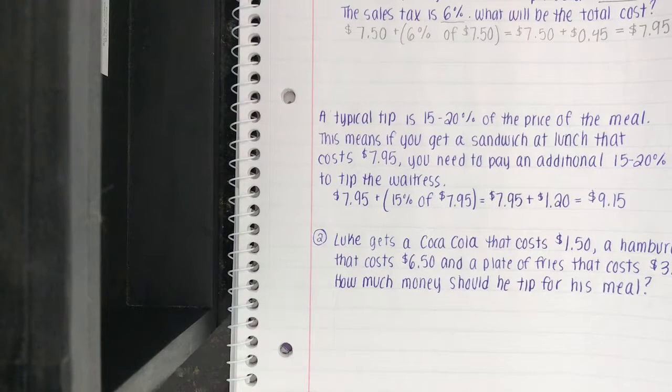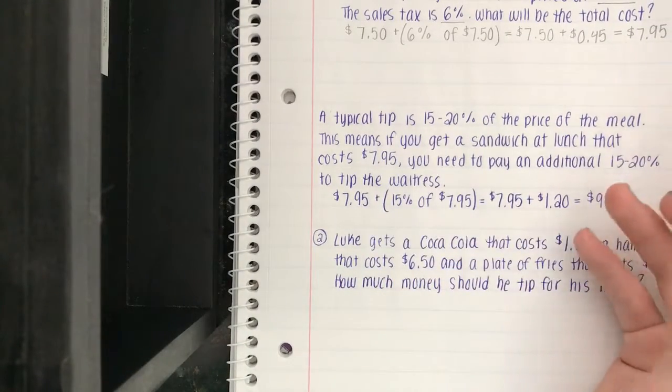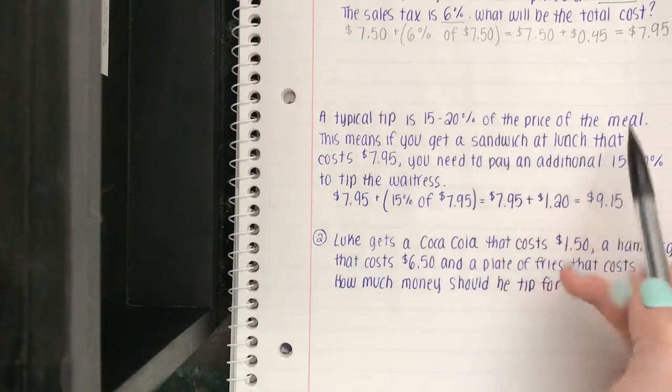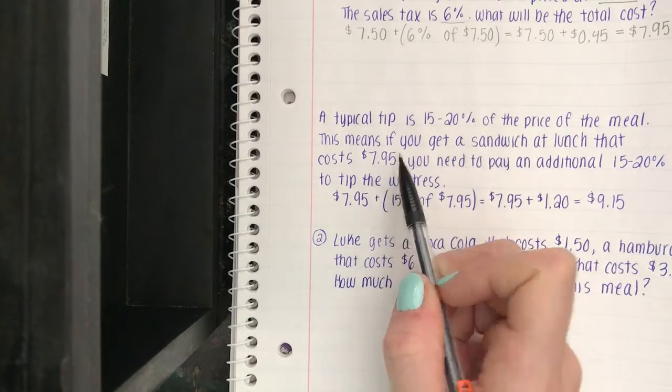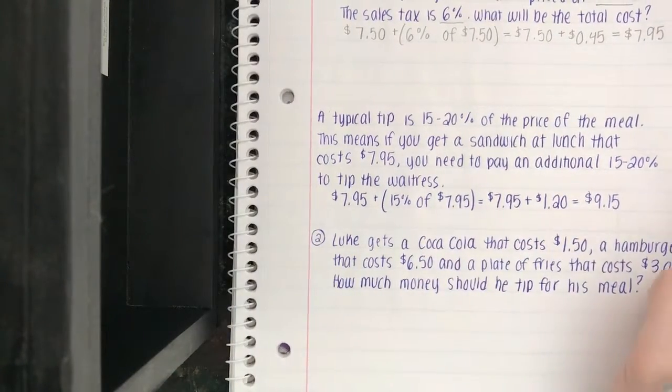Some people calculate the tip based on the price of the meal before the tax is added, or others base the tip on the total cost after the tax is added. So it's not necessarily one way is right, one way is wrong. You can put the tip after you put the tax on or before. It'll be relatively the same amount. So like we said, a typical tip is 15 to 20% the price of the meal. This means if you get a sandwich at lunch that costs $7.95, you need to pay an additional 15 to 20% in order to tip the waitress.